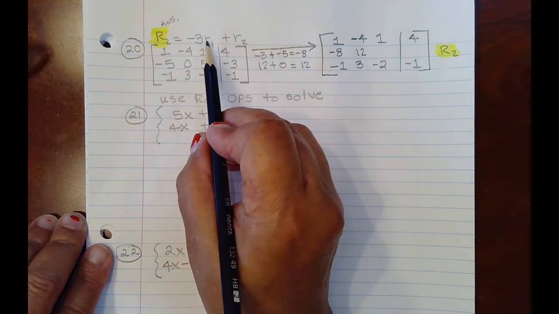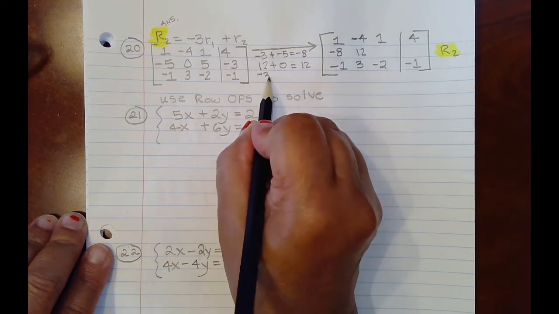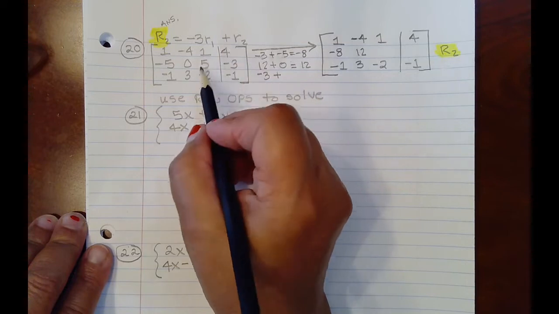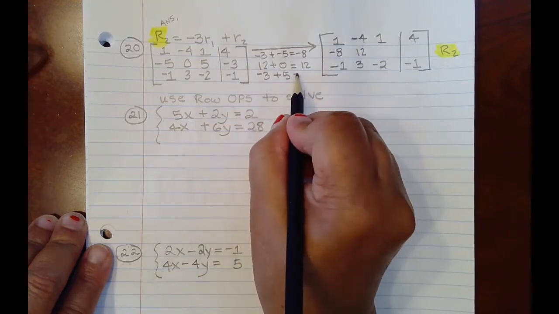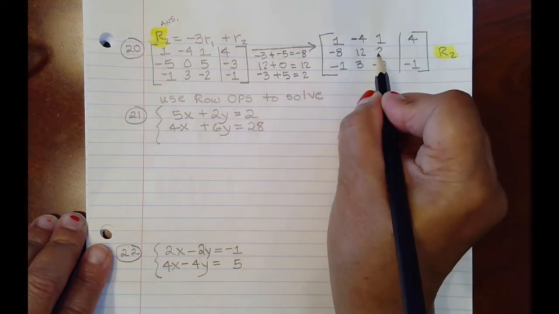So that goes there. Carry out that same plan. Negative 3 times the entries in row 1, so negative 3 times 1 is negative 3. Add it to the corresponding entry in row 2, which is 5. And then when you add these, you get 2.